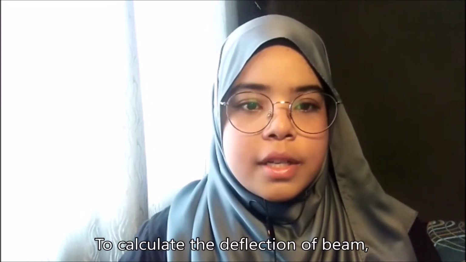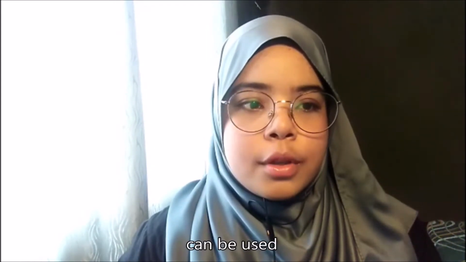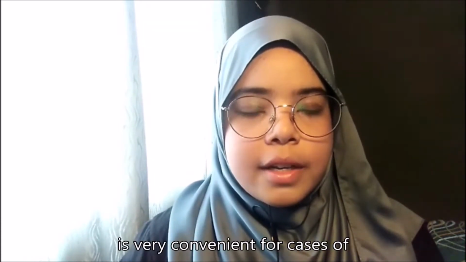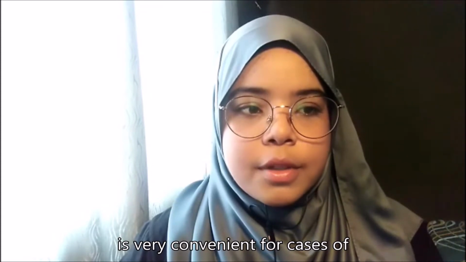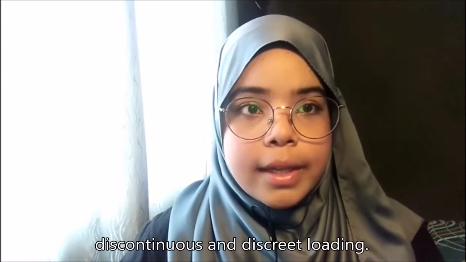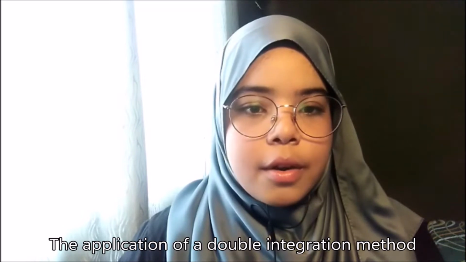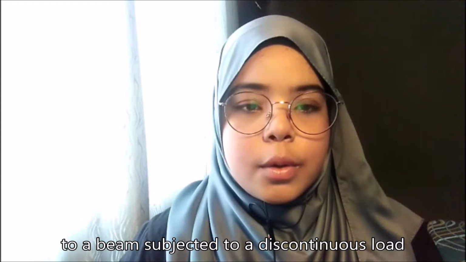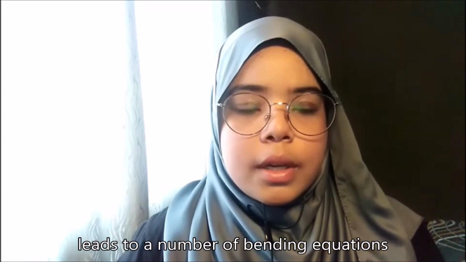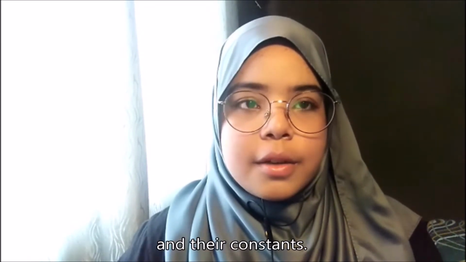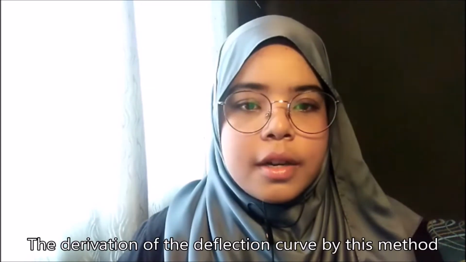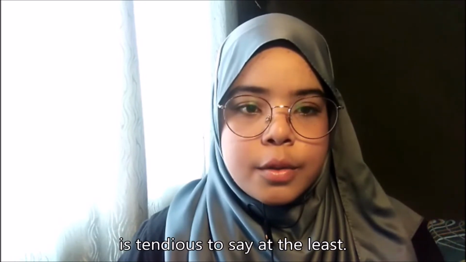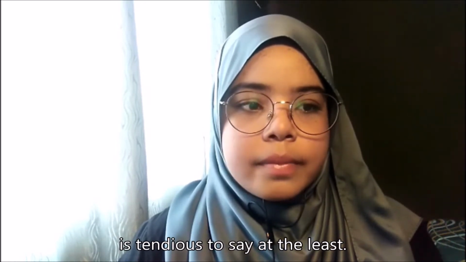To calculate the deflection of a beam, the Macaulay method can be used. The Macaulay method is a technique that is very convenient for cases of discontinuous and discrete loading. The application of a double integration method to a beam subjected to a discontinuous load leads to a number of bending equations and their constants. The derivation of the deflection curve by this method is tedious, to say the least.